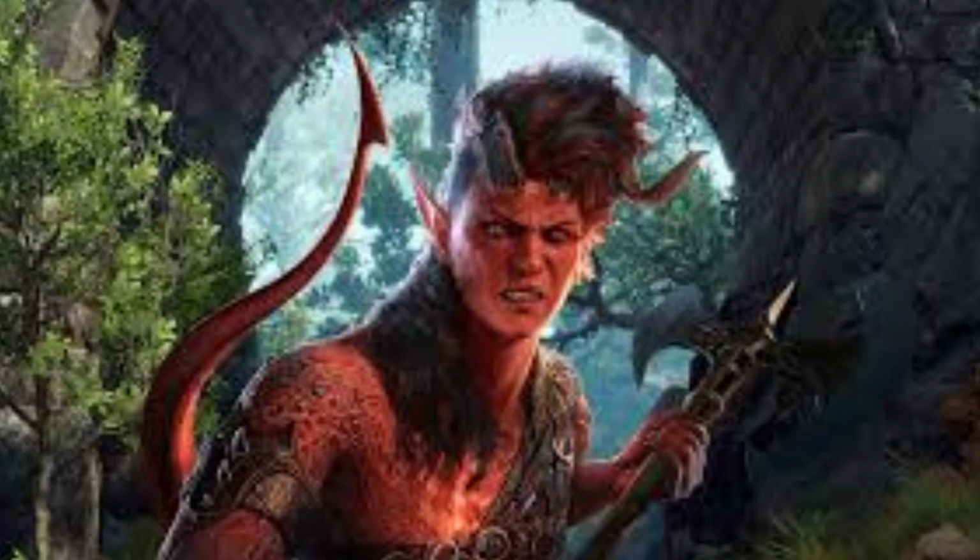And lastly, you have tieflings. They have like a demonic or devilish appearance. They have horns and tails, and their skin can be red or purple. And due to their infernal appearance, they're often treated with distrust and suspicion. And so they often treat others with that same distrust or suspicion and kind of survive in the slums or outskirts of human cities.